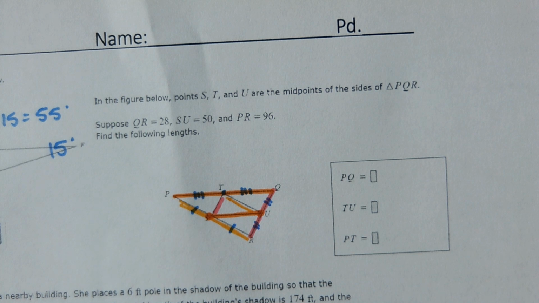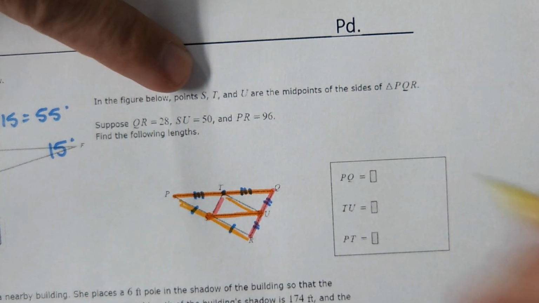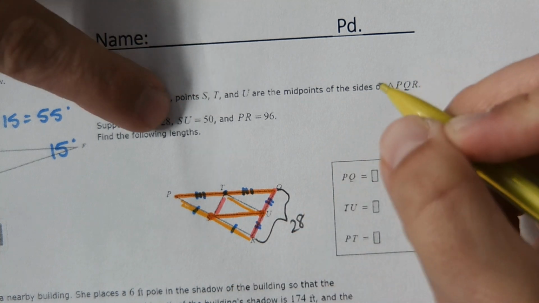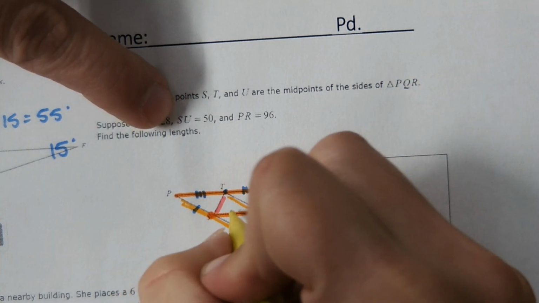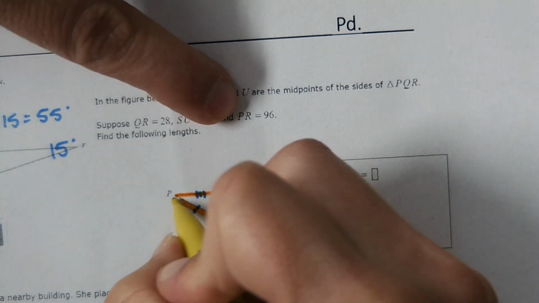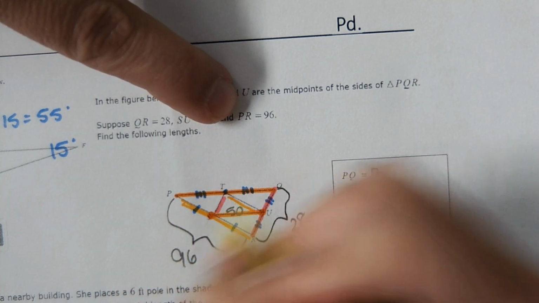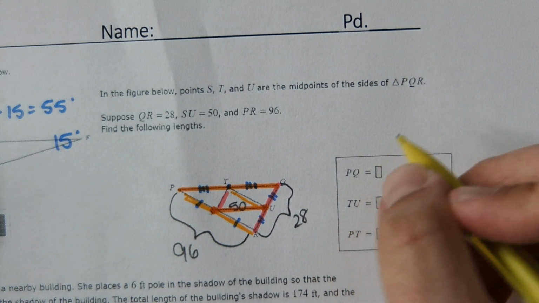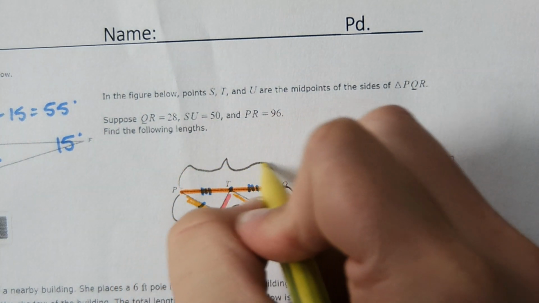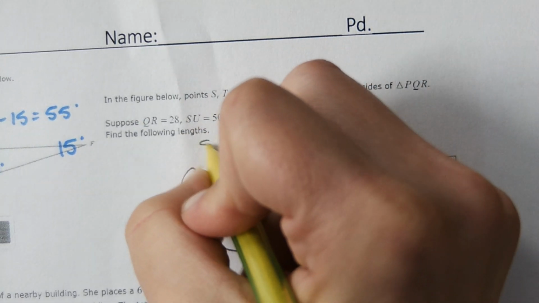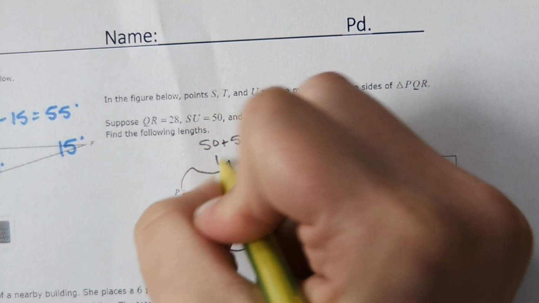Okay, so based on that, we'll look at the numbers. So it says QR is 28. So from here to here, this whole thing is 28. SU is 50. So this little segment here is 50. PR is 96. And then it asks for these segment lengths. So PQ, it's asking for this whole length here. Well, this is 50, and this would be double that. So 50 plus 50 is 100.